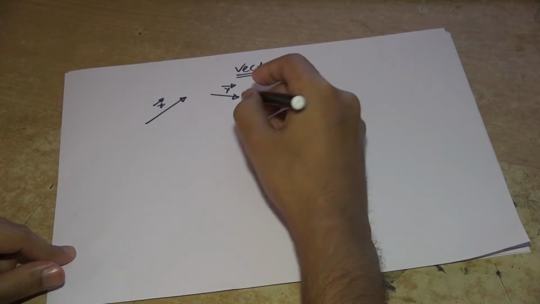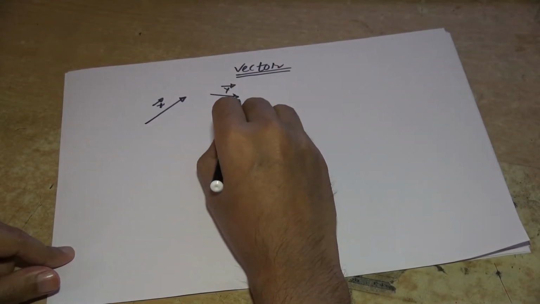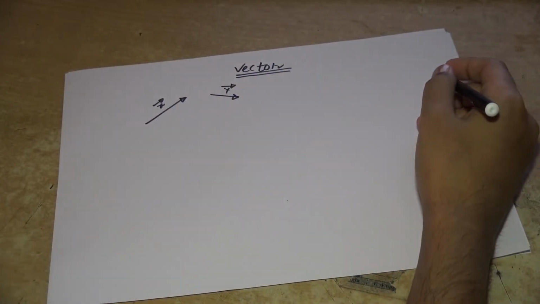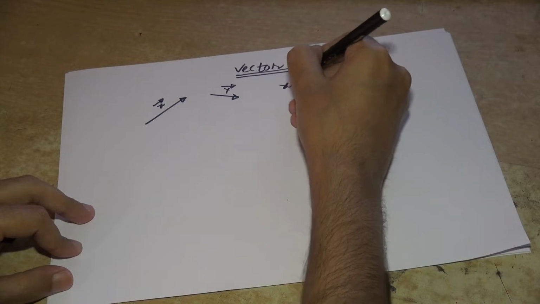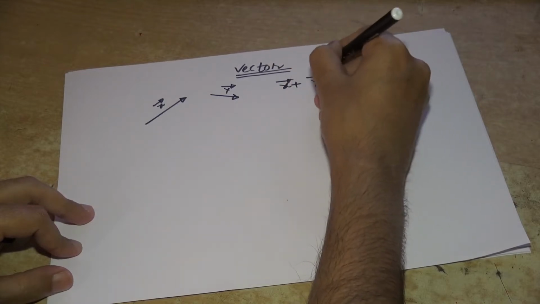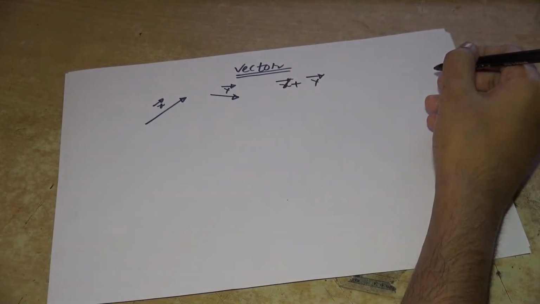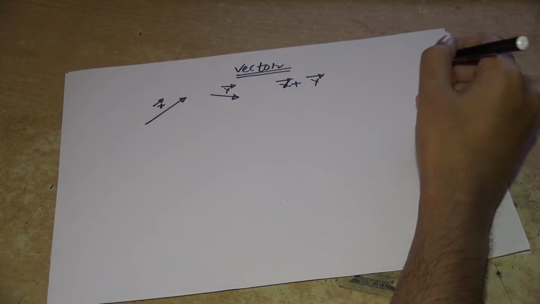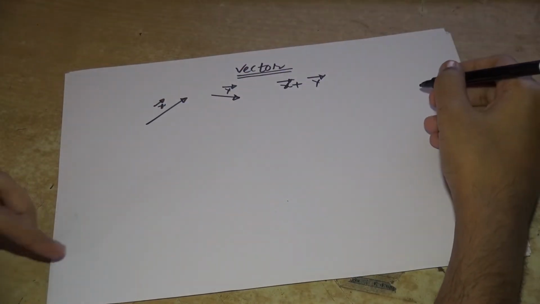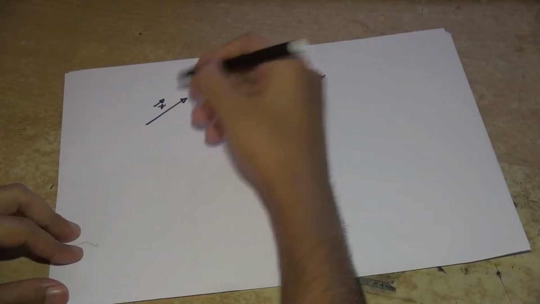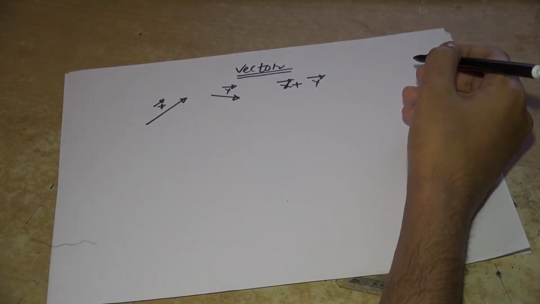So I have another vector over here which is y, and which is heading in this direction. Now I'm going to add these two vectors. Before adding x and y visually, you need to understand one thing. For any vector, let's say vector x or vector y, if you get the length right and if you get the direction right, then it doesn't matter where you actually draw it.